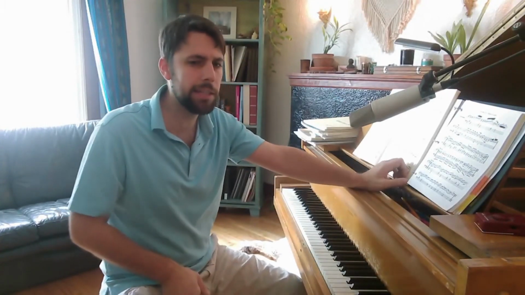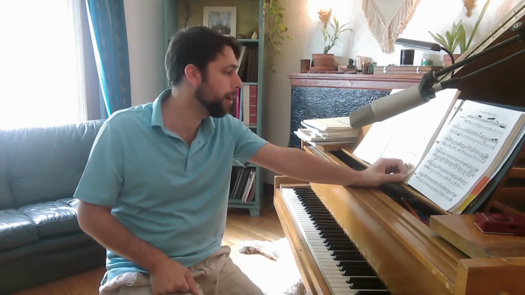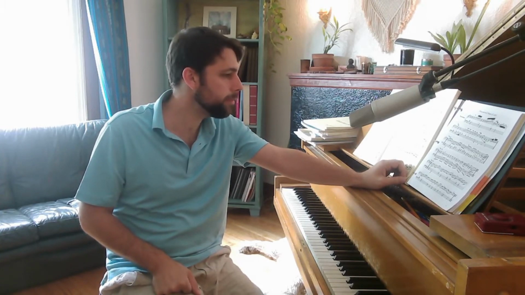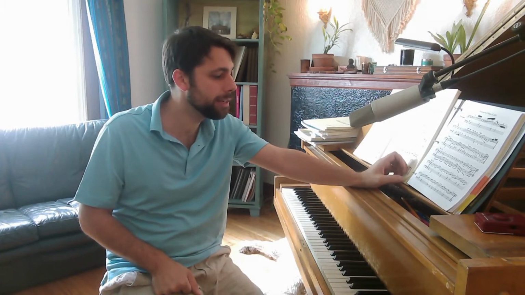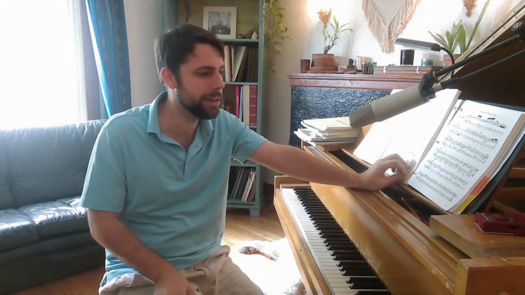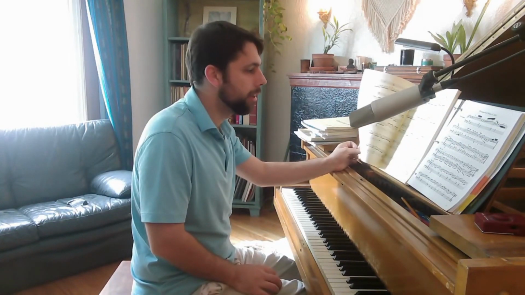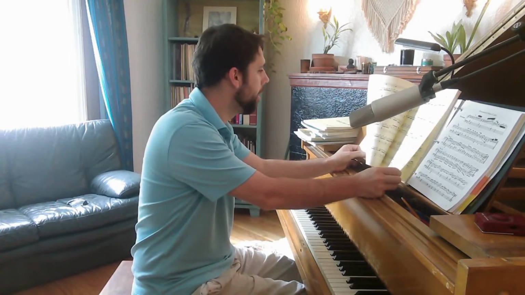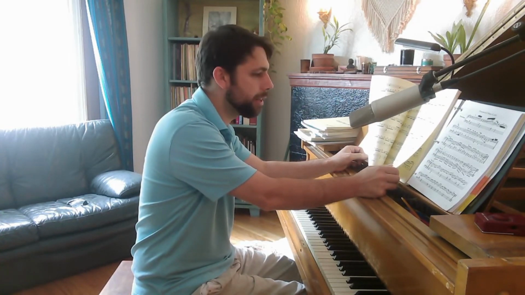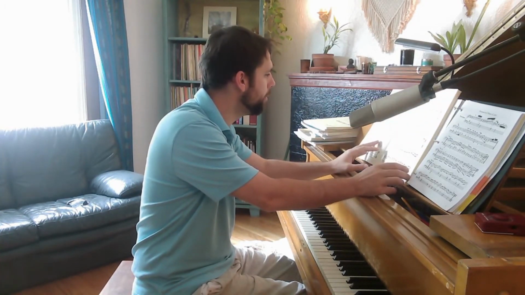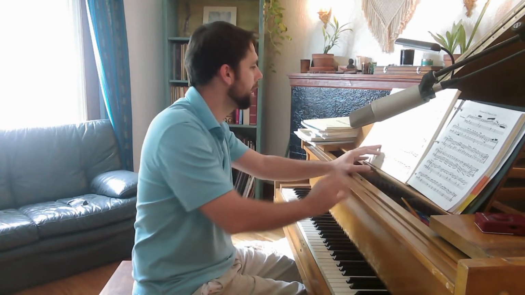Putting this piece in context, it was written for harpsichord or organ, and it's not unusual for an organist to add trills on sometimes every second note. So that's okay. And you don't have to do all of them either, not even the ones that are written. So those trills can be moved around. They don't have to be exactly as they are.